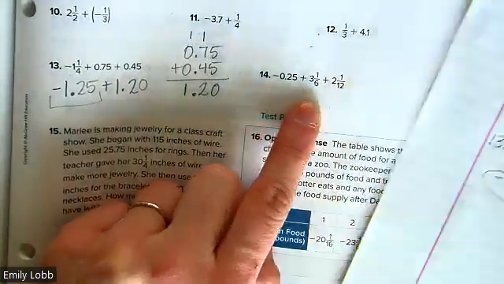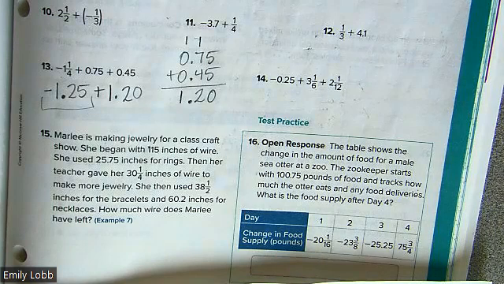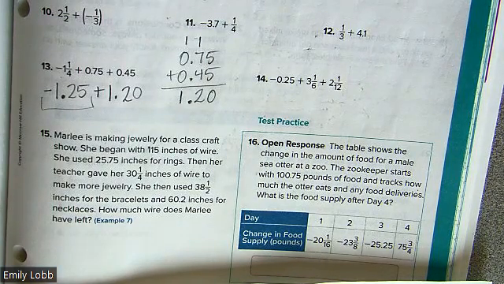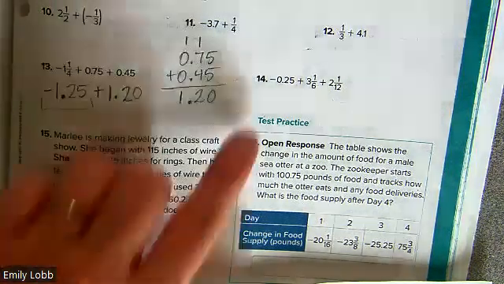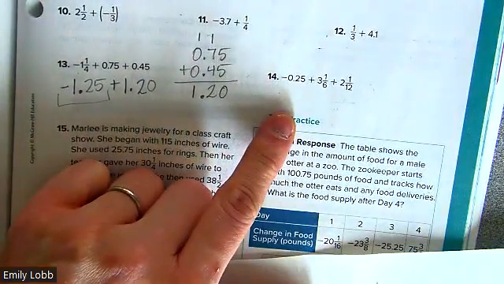Now here, I notice 1/6 is going to be a repeating decimal. So I need to change my decimal to a fraction. So how would I write negative 25 hundredths as a fraction?